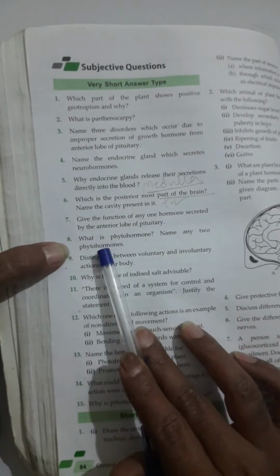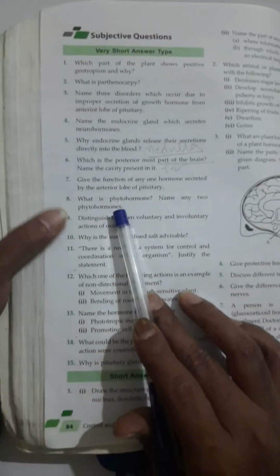Let's move to the next question, eighth one. What is phytohormone? Name any two phytohormones. Phytohormones are nothing but what, students? Plant hormones. Simple.